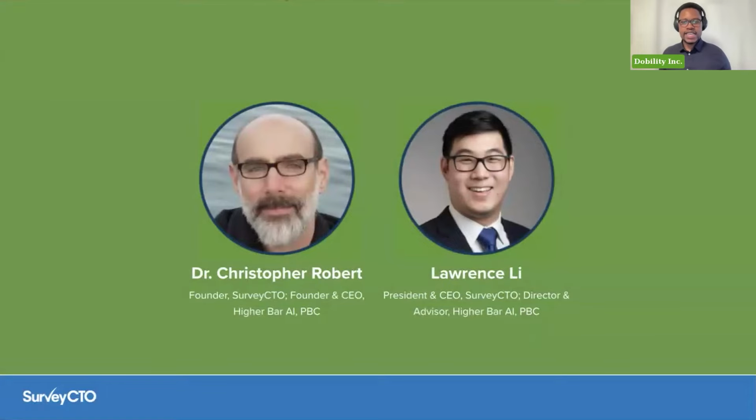And then Lawrence Lee is the current president and CEO of Dobility. He's an experienced investor and startup operator. He's currently focused on scaling the impact of Dobility and allowing the organization to bring affordable, high-quality data collection to a growing set of users and contexts. Prior to Dobility, he built experience as an investor in both private and public markets, and he started his career at the Boston Consulting Group after receiving a Bachelor of Science degree in Industrial and Systems Engineering from Georgia Tech.